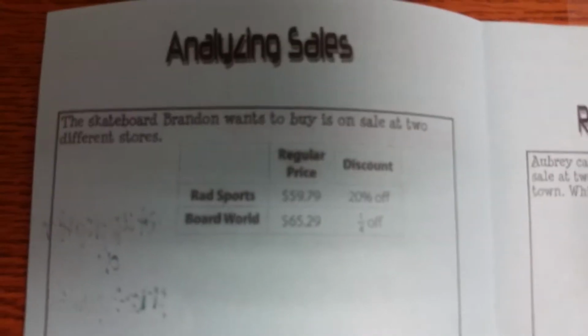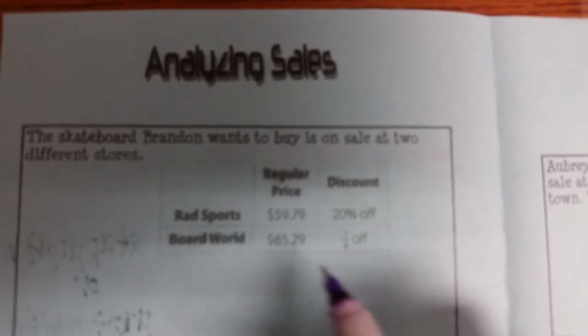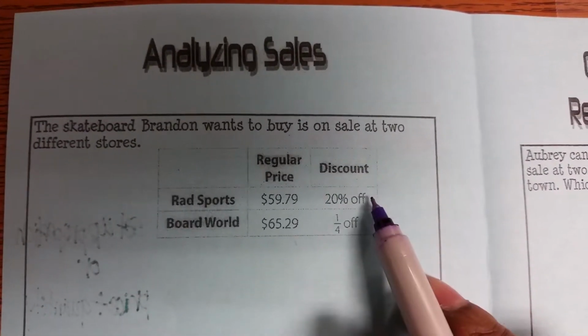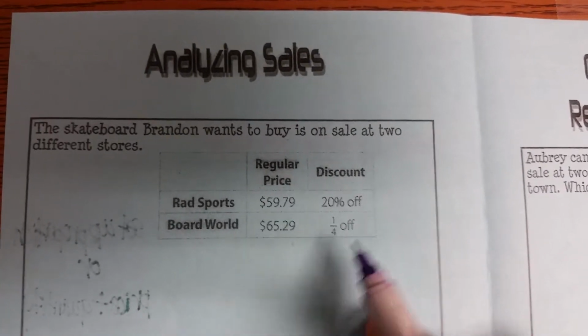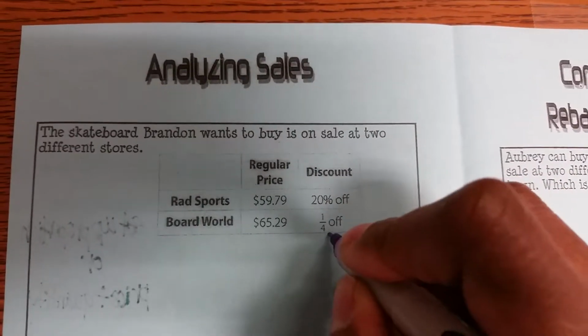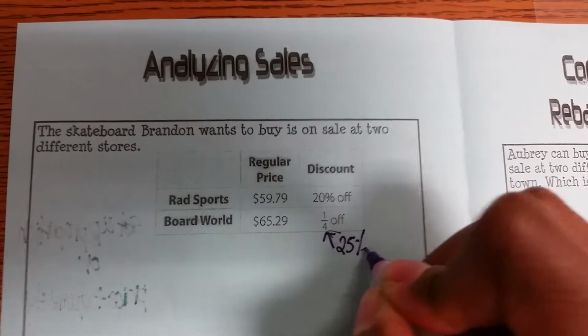Okay, here we have an example analyzing sales here. We have the skateboard Brandon wants to buy is on sale at 2 different stores. Here at Rad Sports, the regular price of the skateboard is $59.79 and the discount is 20% off. At Board World, it's $65.29 with the 4th off. Okay, so first we need to figure out what that 4th is. So that 4th means that's a quarter, so that's 25% off.